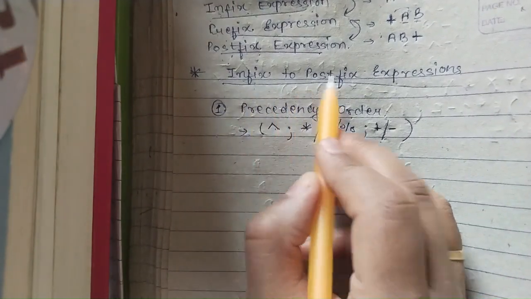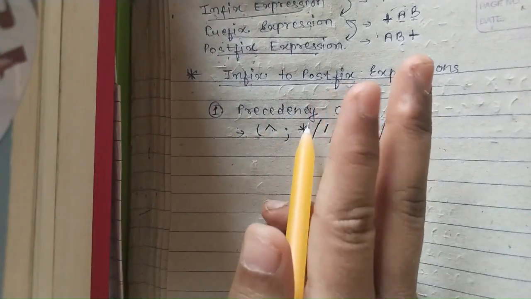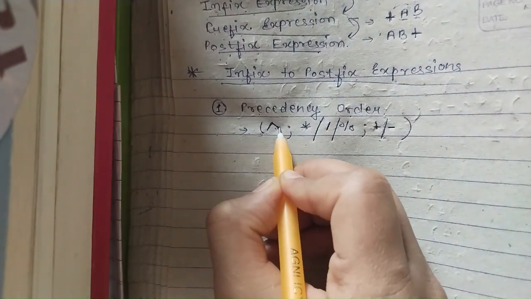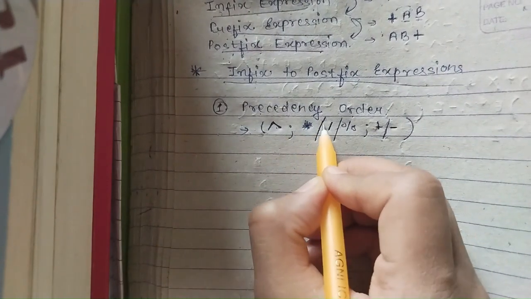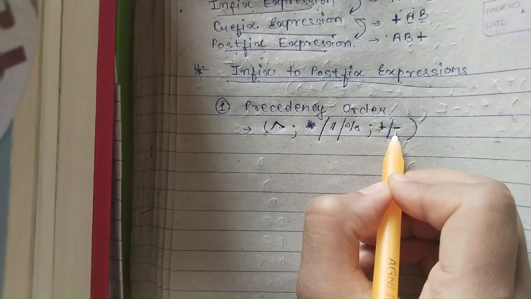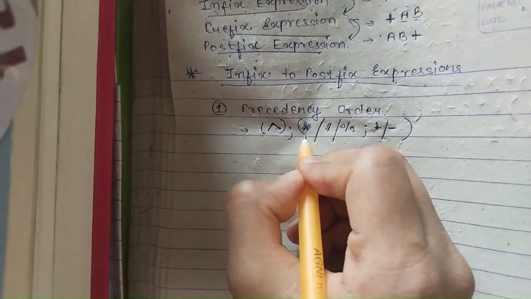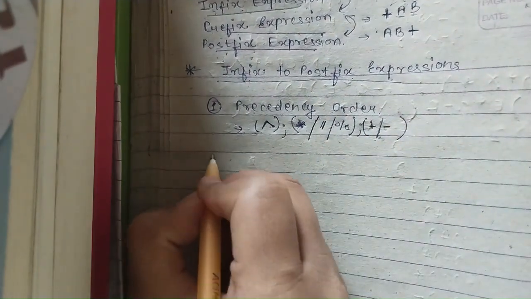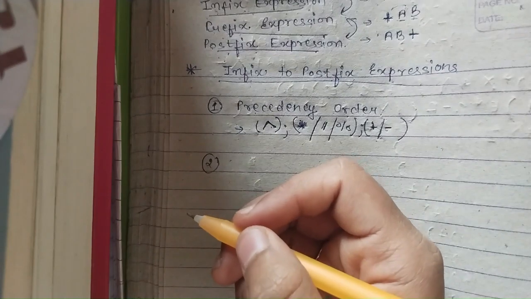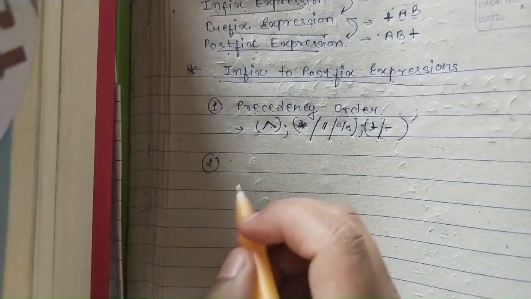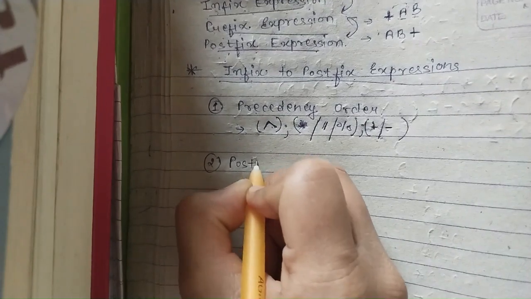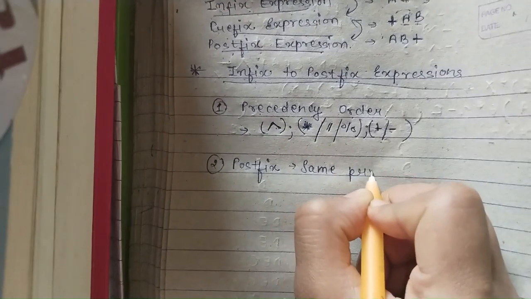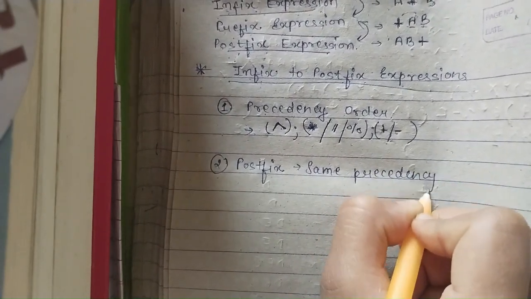For converting infix to postfix expression, we are going to follow two simple rules. First is the precedence order. The exponential is given the highest precedence, then comes multiplication, divide and mod, and then plus and minus. So this has the highest precedence, then these three operators, and then lastly these two operators. The second rule that you need to follow is that in postfix expression, same precedence is popped out.